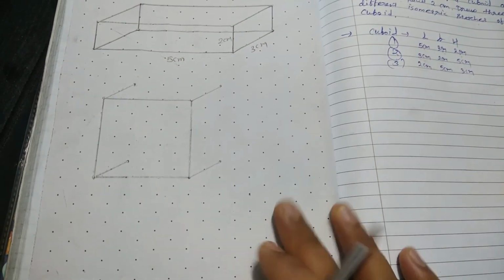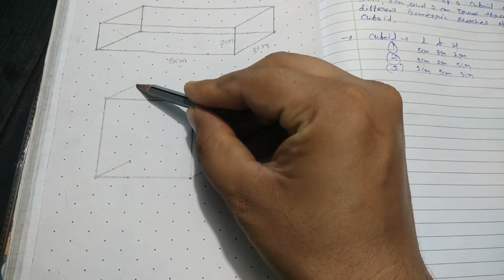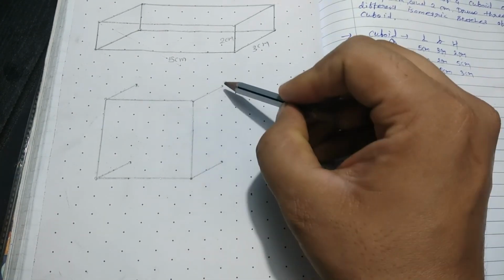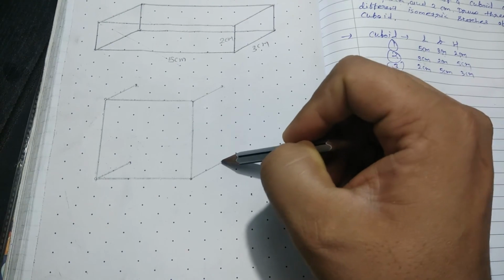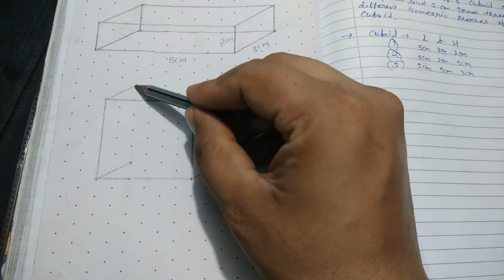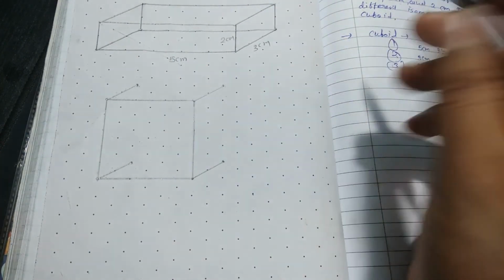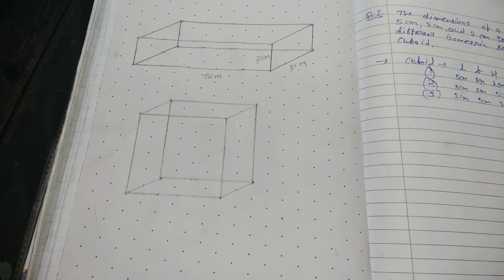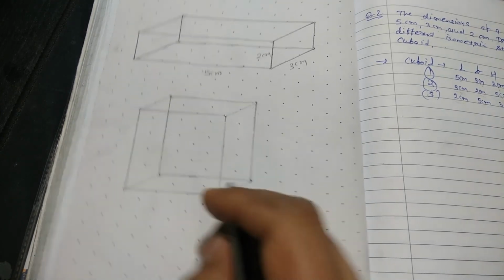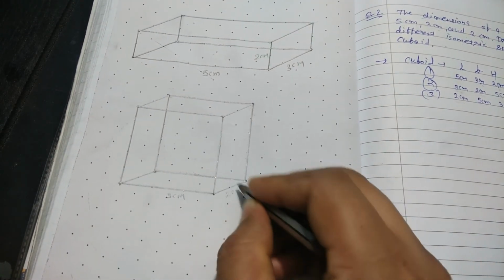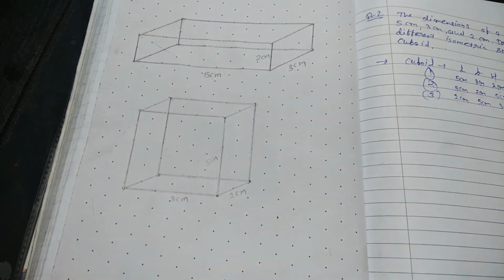Now we will connect these endpoints. All the 4 endpoints we will connect. One from this endpoint to this endpoint, and likewise for the rest. So we will get the opposite face of the front face. So when we connect, this is the figure of a cuboid having length 3 centimeter, breadth 2 centimeter and height 5 centimeter.